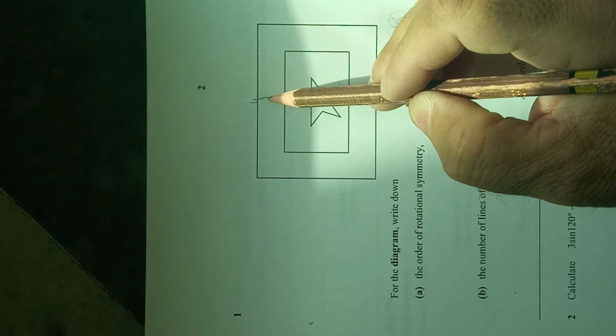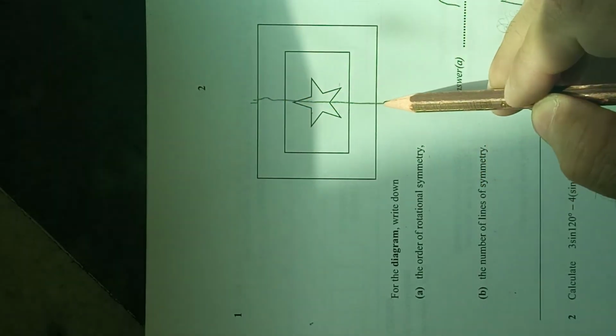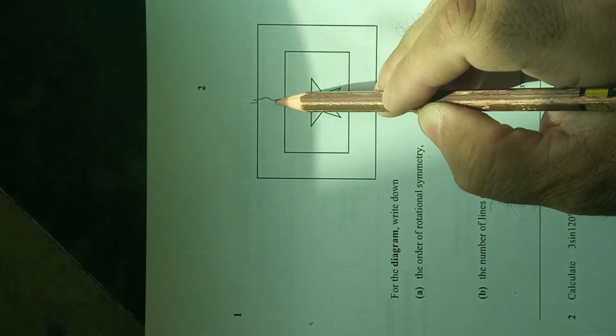You can check this diagonal as well. These diagonals will not be lines of symmetry, because this is a rectangle. In a rectangle, diagonals are not lines of symmetry. So obviously this will not be a line of symmetry in this figure as well. So there is only one line of symmetry, and that is this one.